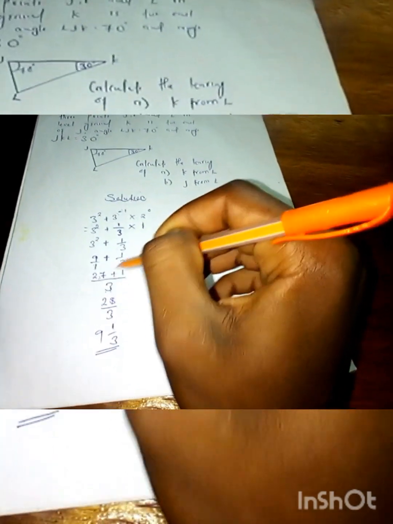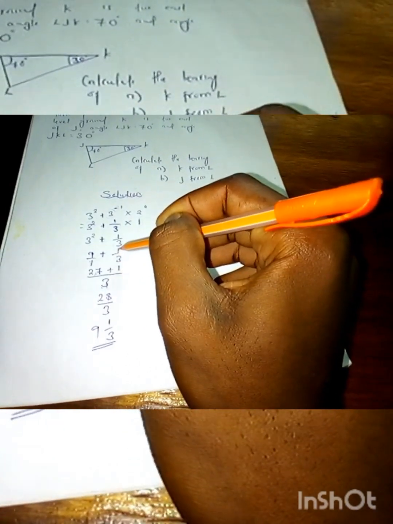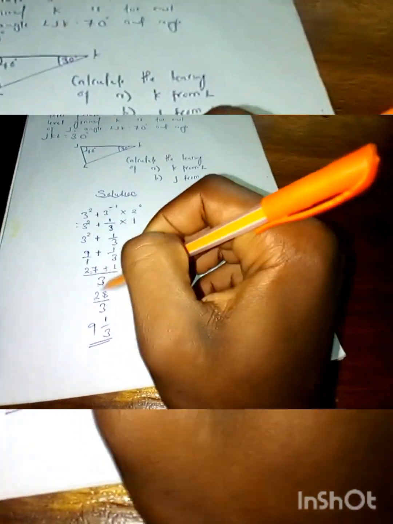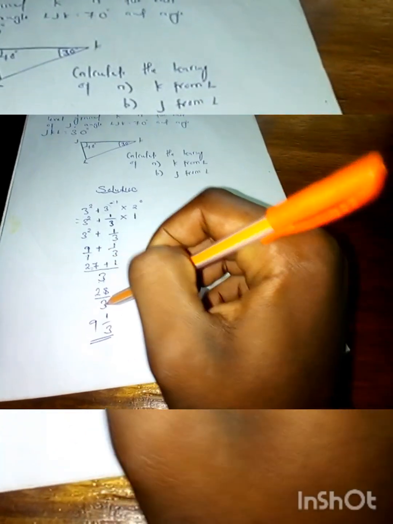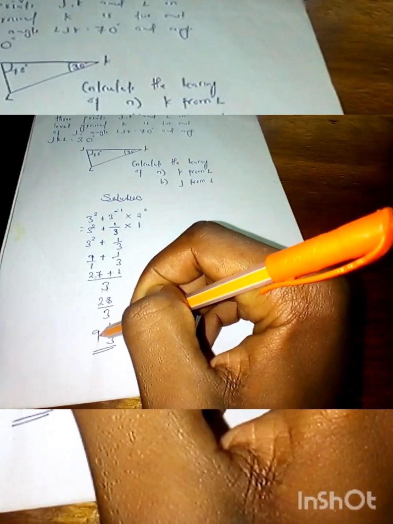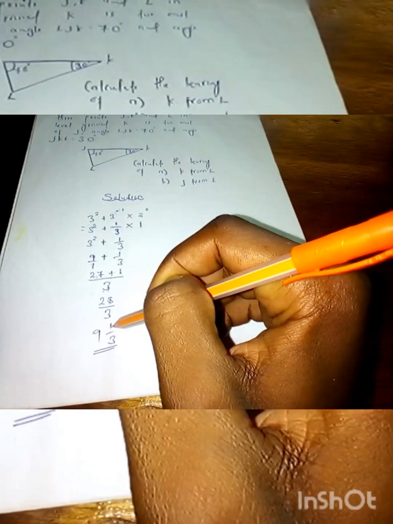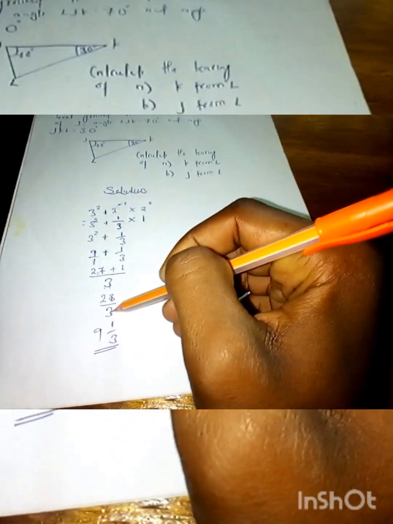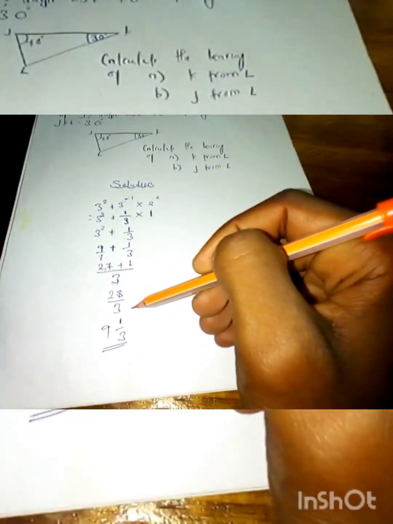Then 3 into 3, that's 1. 1 multiplied by 1, that's 1. Then 27 plus 1, 28 over 3. Then 3 into 28 is 9, remainder 1, over the denominator 3. So that's how you go about this question.